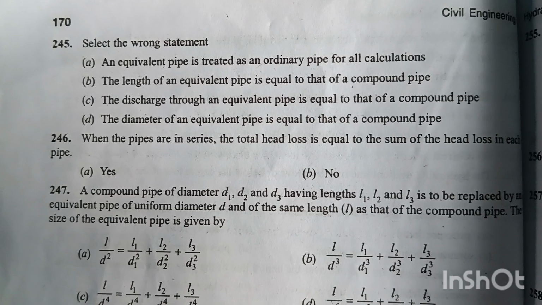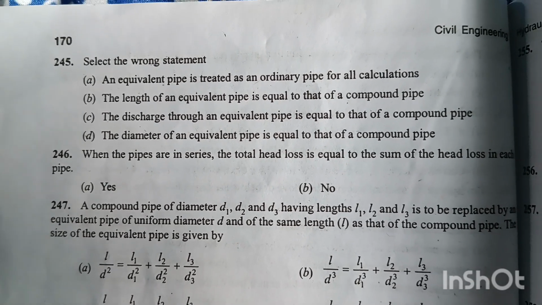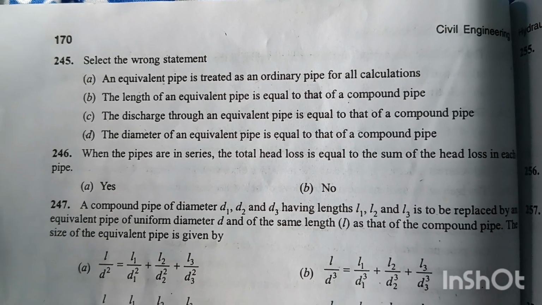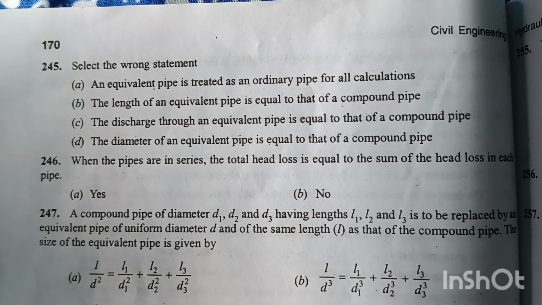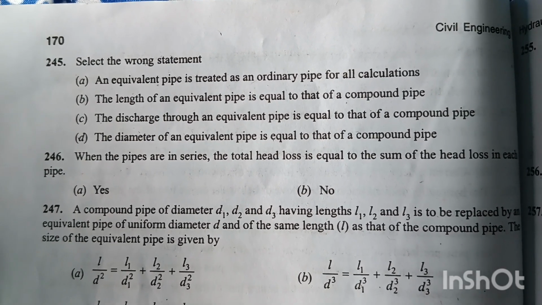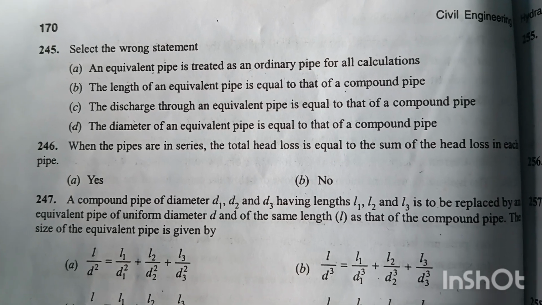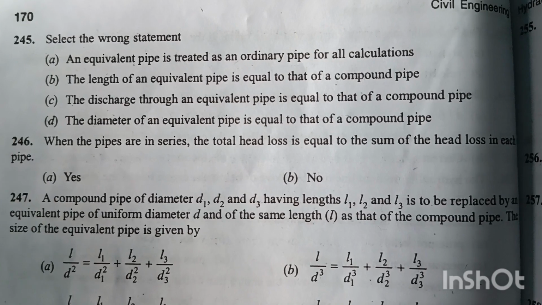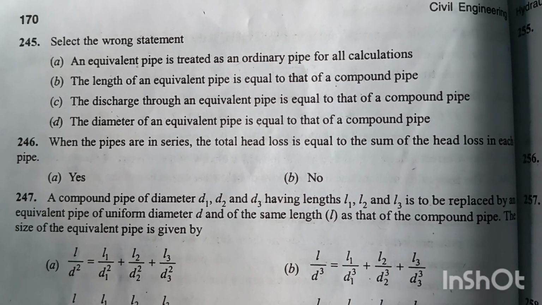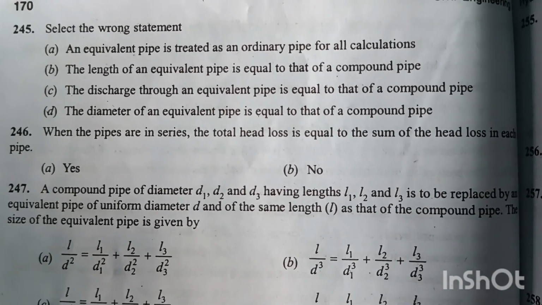Question number 245. Select the wrong statement. Option A. An equivalent pipe is treated as an ordinary pipe for all calculations. Right. Option B. The length of an equivalent pipe is equal to that of a compound pipe. Right. Option C. The discharge through an equivalent pipe is equal to that of a compound pipe. Right. Option D. The diameter of an equivalent pipe is equal to that of a compound pipe. No. Option D is the wrong statement.